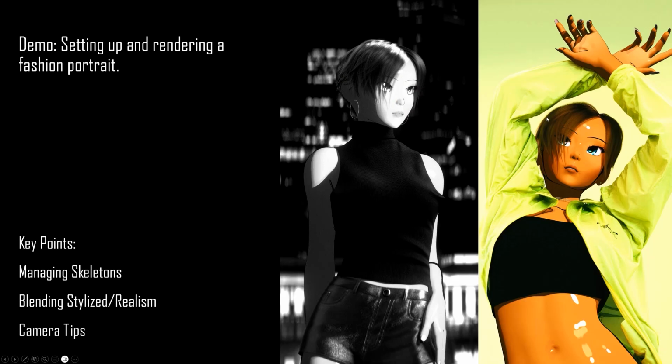And again, demo, setting up and rendering a fashion portrait. But I just have to touch on, since this is a quote-unquote fashion demo, I'm actually not going to be showing how I make clothing. If I'm going to be making clothing here, we'd be here all day, and you wouldn't see much Cinema, actually, because I would be in Marvelous Designer. But if you're curious about the clothing workflow to get it to where this is, I made a little bit of a flow chart.